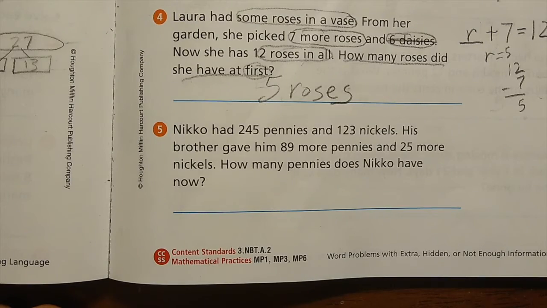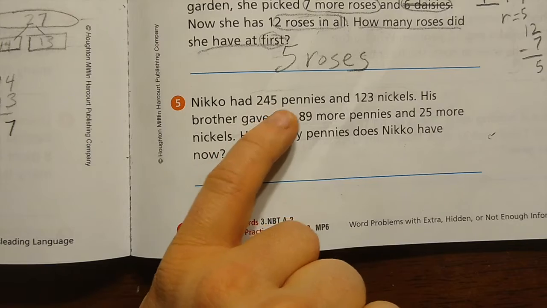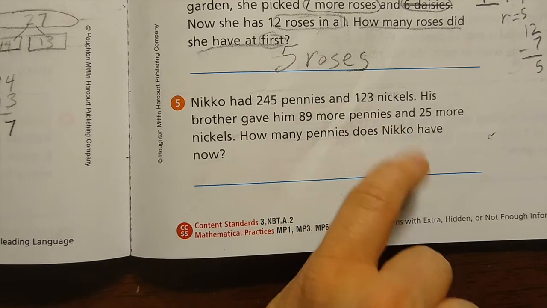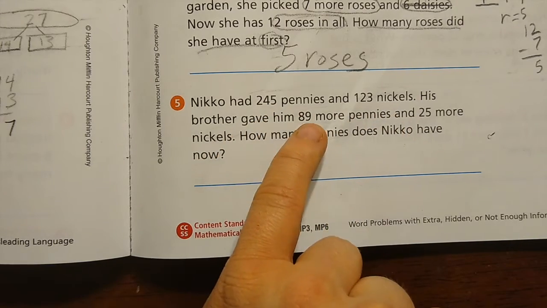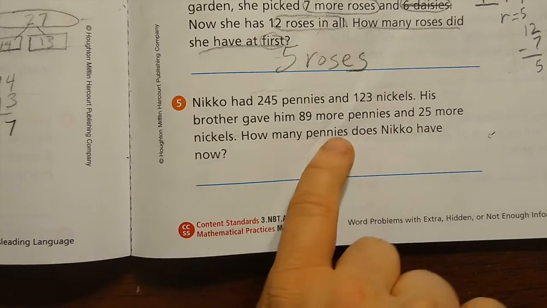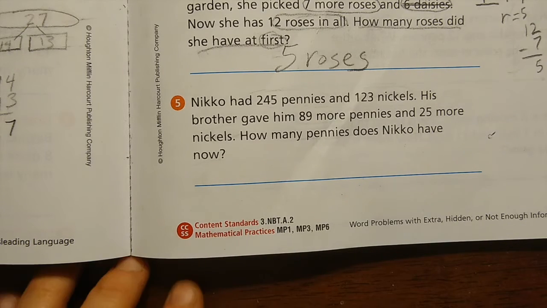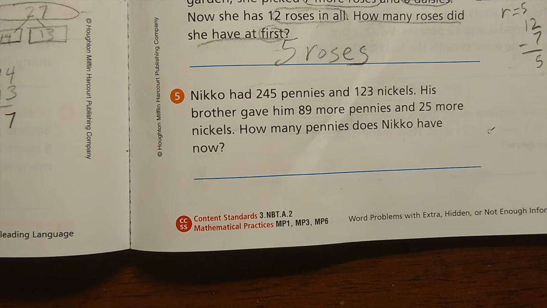All right, on our last problem, it says Nico had 245 pennies and 123 nickels. His brother gave him 89 more pennies and 25 more nickels. How many pennies does Nico have now? Pause the video. I want you guys to find the information that you need to use and eliminate the information you don't need, and see if you guys can figure out the answer to the problem.